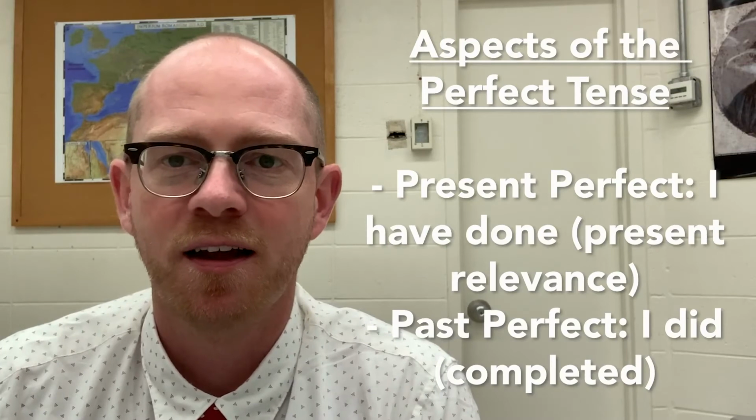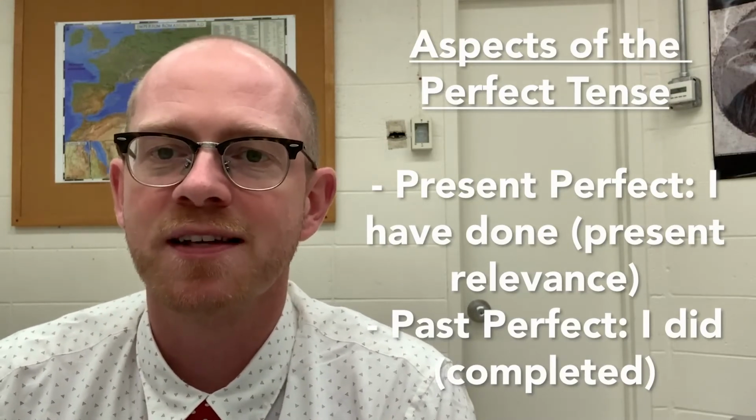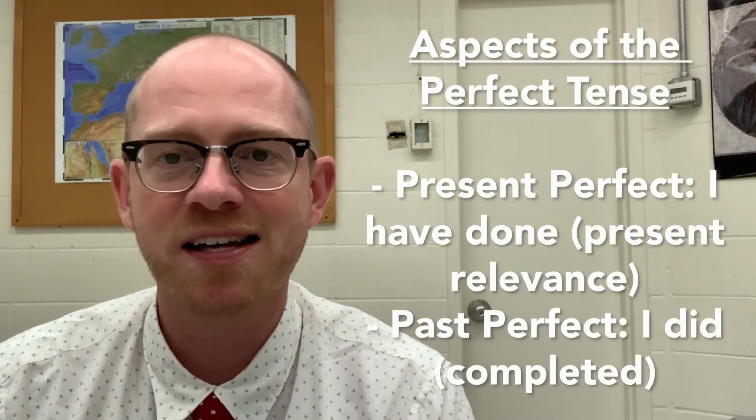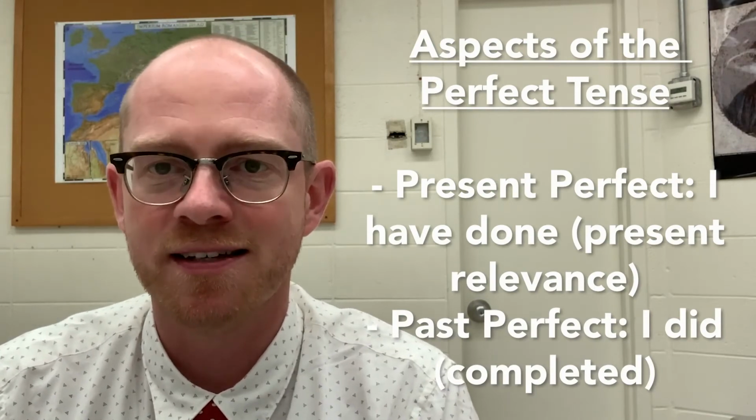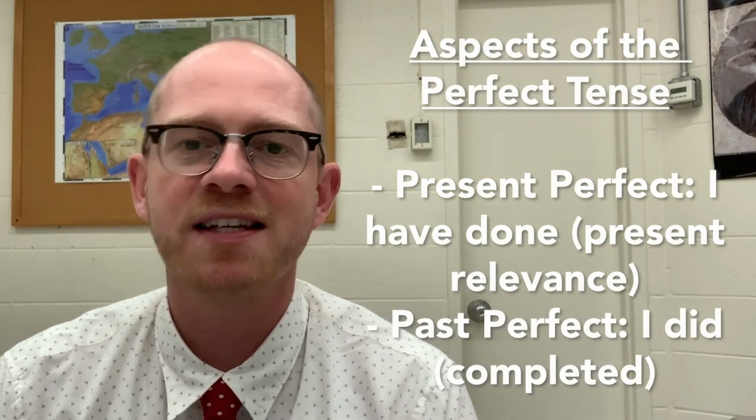As always with these pop-up grammar extras, you do not need to know this for class. This is just if you're curious. Technically, the perfect tense can introduce both primary and secondary sequence, and this is because the perfect tense has two different aspects: the present perfect that translates as I have done, and the past perfect that translates as I did. The past perfect is by far the most common translation of the perfect tense, and it shows action that happened in the past and was completed.